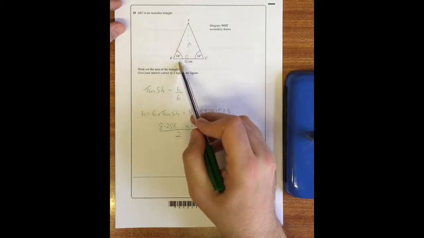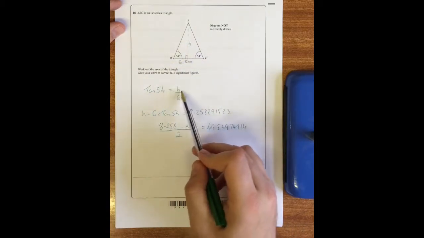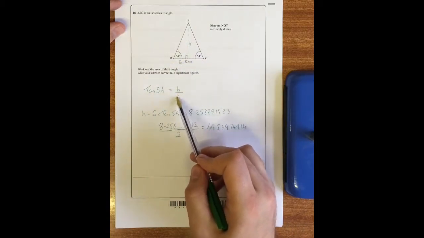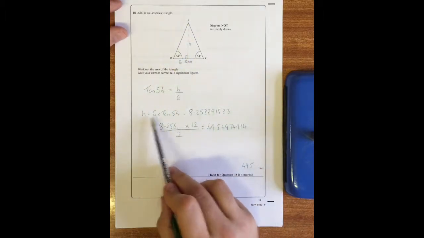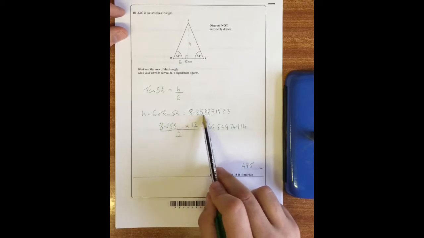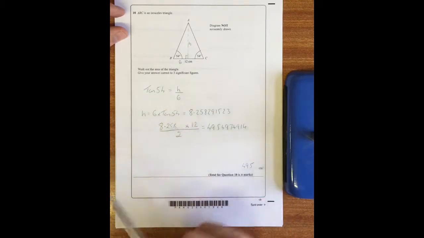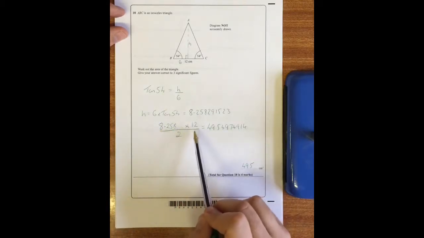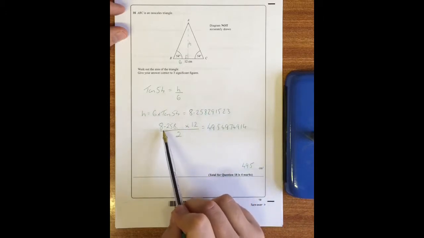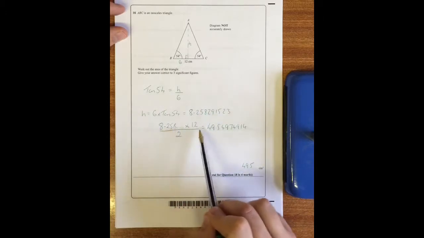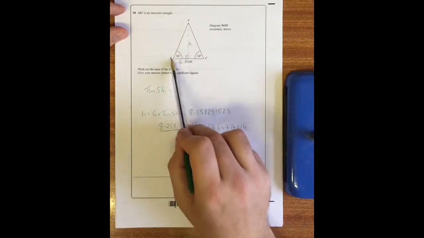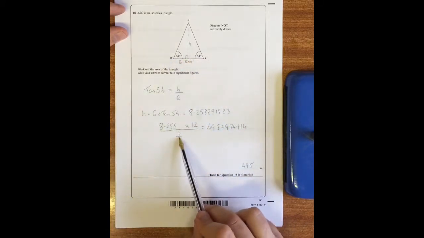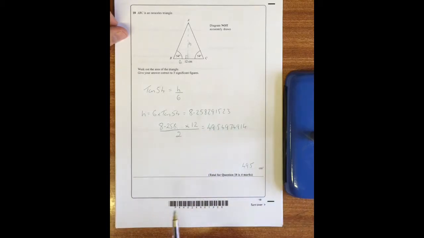So I've got the opposite and the adjacent. So I'm going to do tan 54 equals the opposite, which is h, divided by 6, which is the base of this half of the triangle. So the height, rearranging that, would be 8.25. And then to work out the area of a triangle, you do the base times the height divided by 2. Sorry, the height is 8.25 times by the base, which is 12. Notice you've got to use the full base here and divide it by 2, which will give you 49.5 to 3 significant figures.